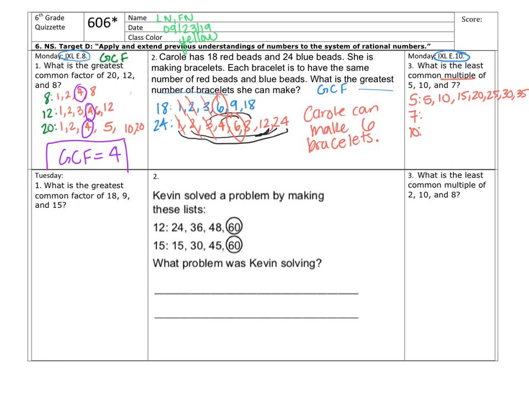And then the multiples of 7 are 7, 14, 21, 28, 35, 42, 49, and I run out of room. The multiples of 10 are 10, 20, 30, 40, 50, 60, so on and so forth.